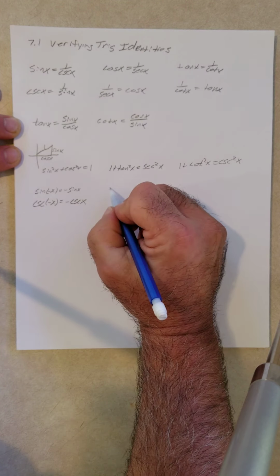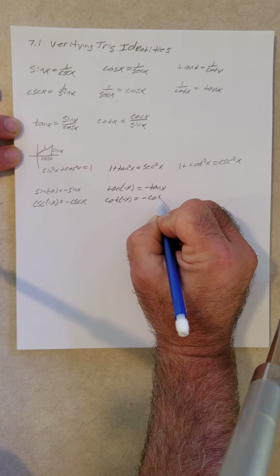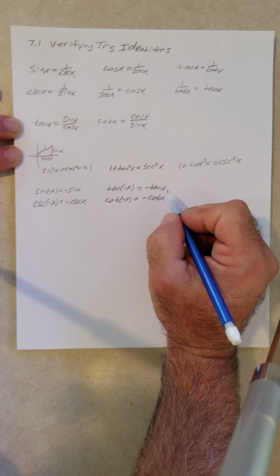The tangent of the opposite of x is equal to the opposite of the tangent of x. The cotangent of the opposite of x is equal to the opposite of the cotangent of x.